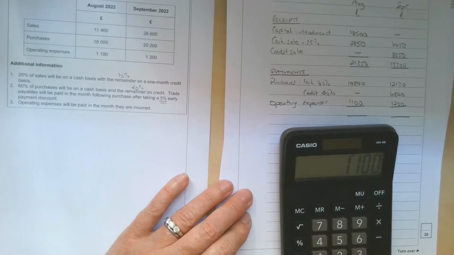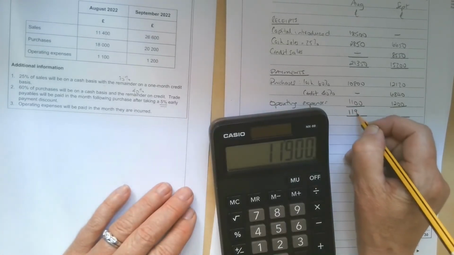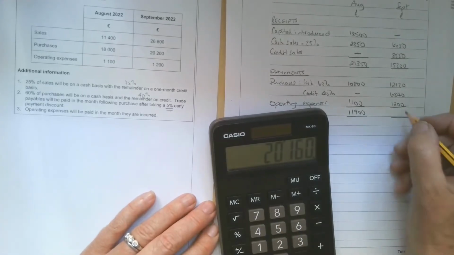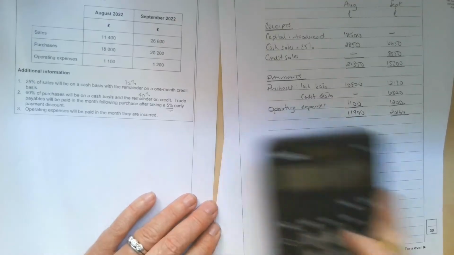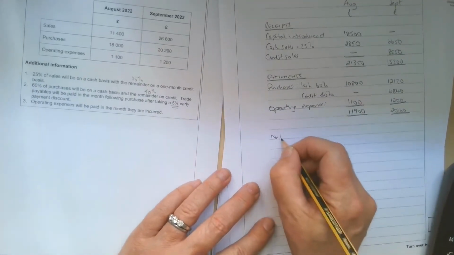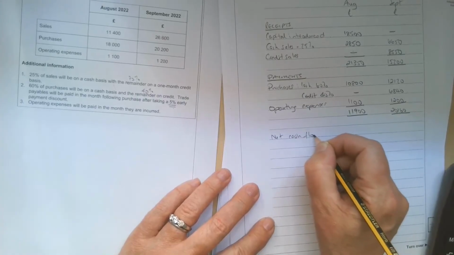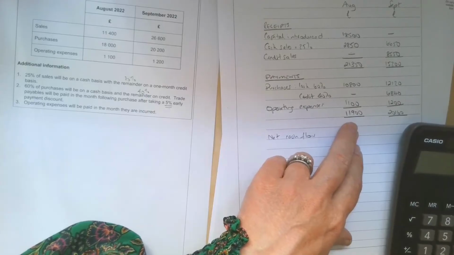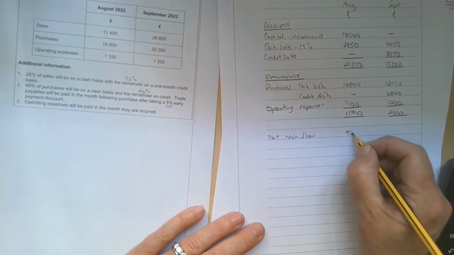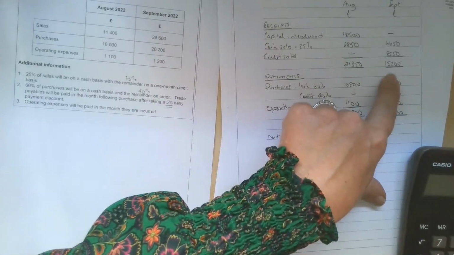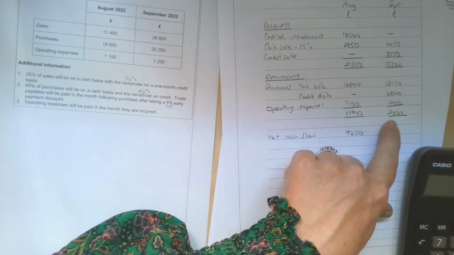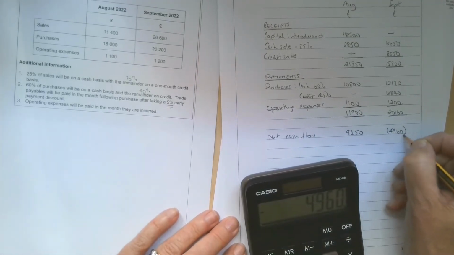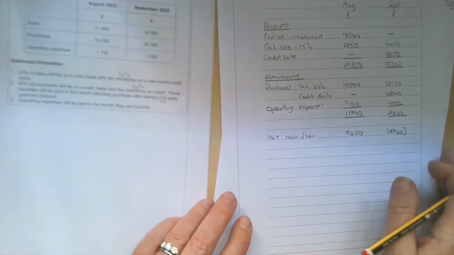So just going to add up the total payments now for each month. So 11,900 in August, and 20,160 in September. So the way I like to do the cash flows is then to work out the net cash flow. So that's just simply a case of starting with the money received, taking away the money paid out. So we've got a net cash flow of 9,450 in August. September we received 15,200, but we're paying out 20,160. So there's actually a negative cash flow of 4,960. So we'll put that in brackets.